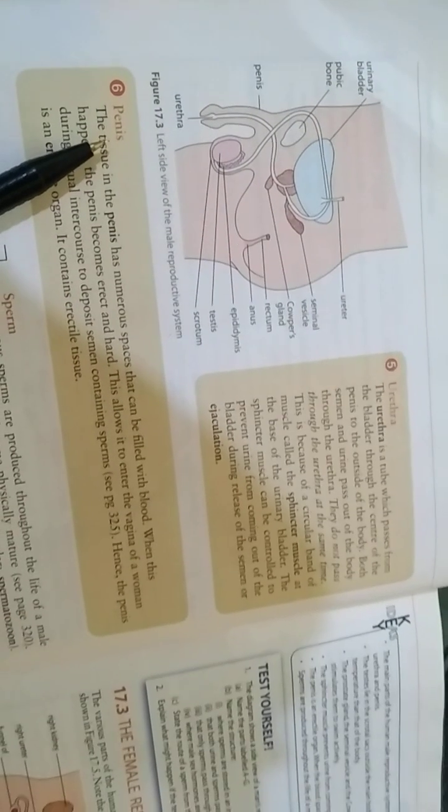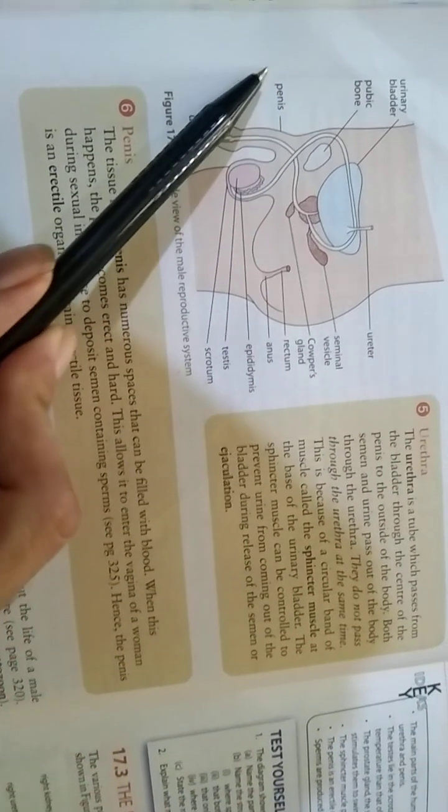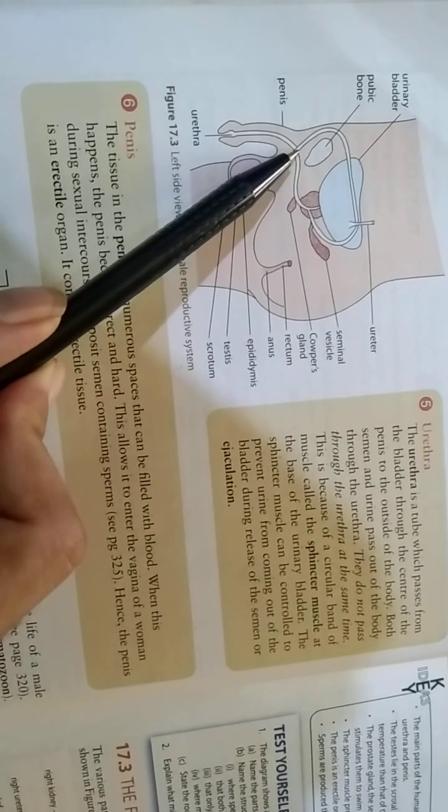Look at the structures and the last part, the penis, which is the most important part of the main reproductive organs, to enter the sperms into the woman's vagina. This structure is called the penis. The penis function is to deposit sperms into the vagina, towards the ovary of a woman.